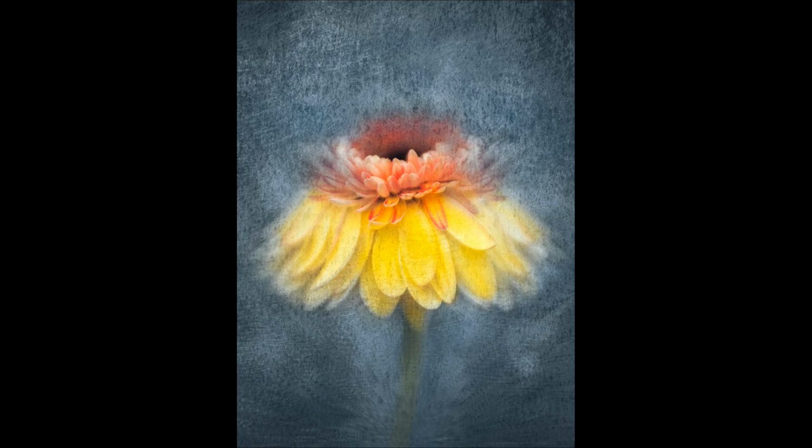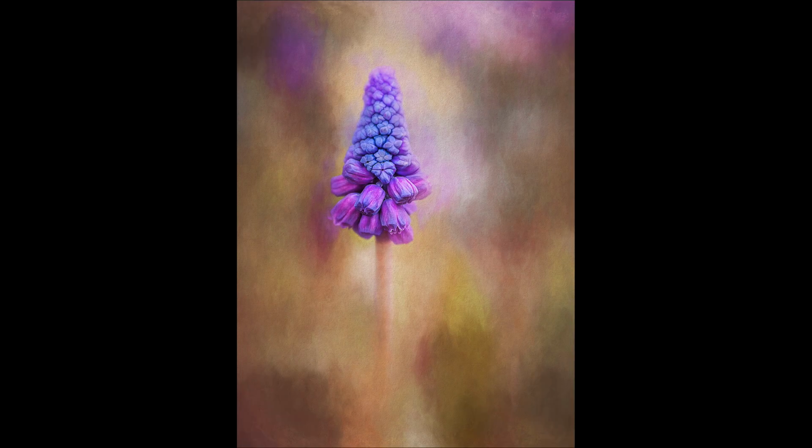We got a couple more here. This one's mainly just textures. This one is textures in the background with some painterly effect added to the textures. And that's the end of that section, guys. Next, we're going to show you some of the software that I use to make these images. So stay tuned for that.